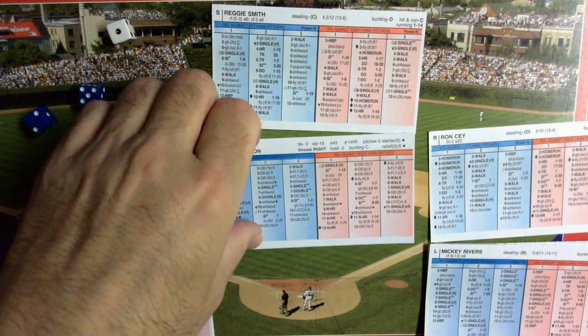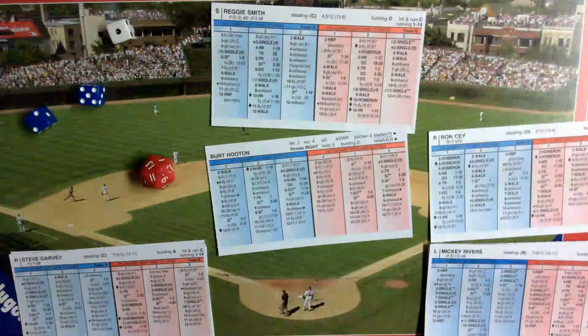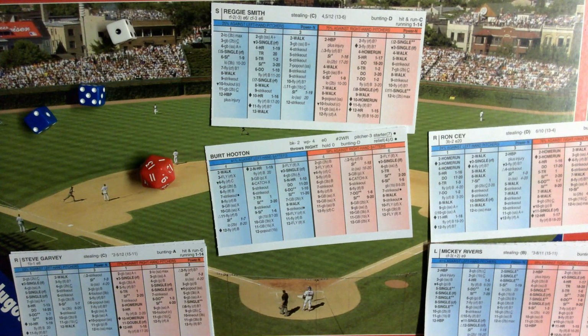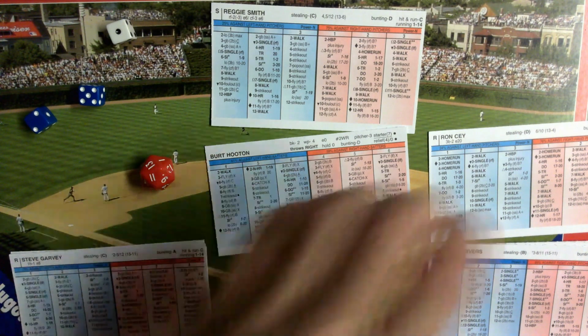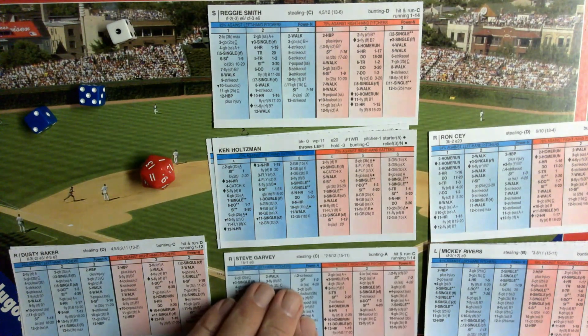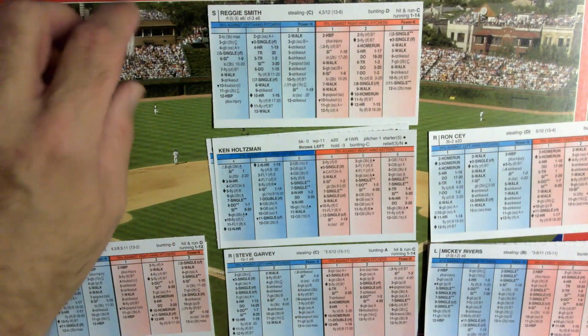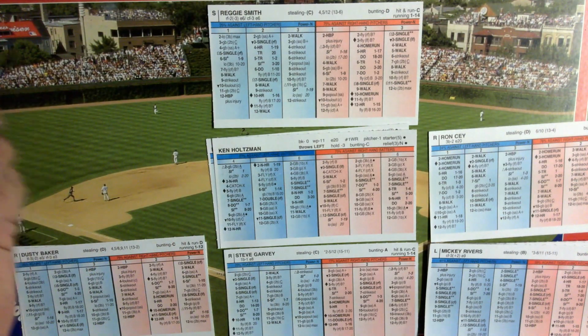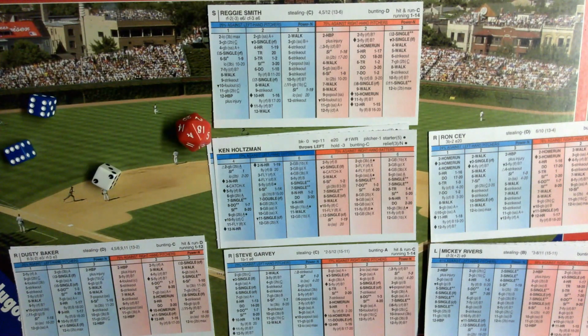We're going to bring in Ken Holtzman now. And he pitched 2/3 of an inning. We'll see if we can't get this last Dodger out. And of course, it's Steve Garvey, who's already hit a home run in this game. Has 6 for the series. Let's see what happens here.